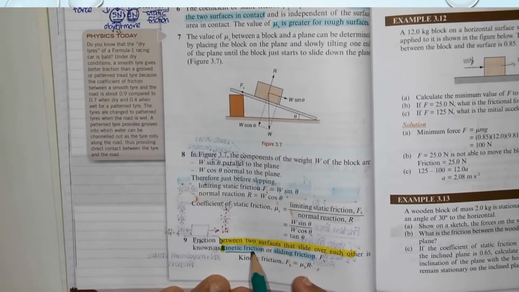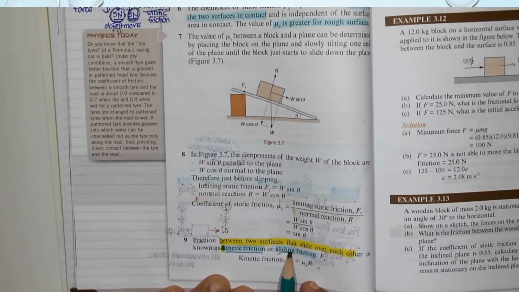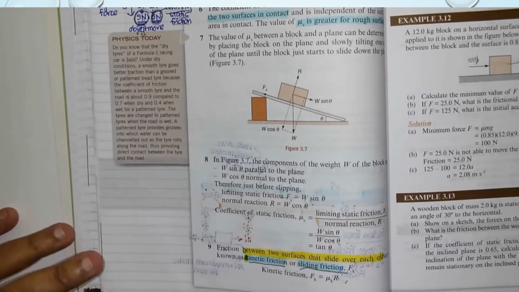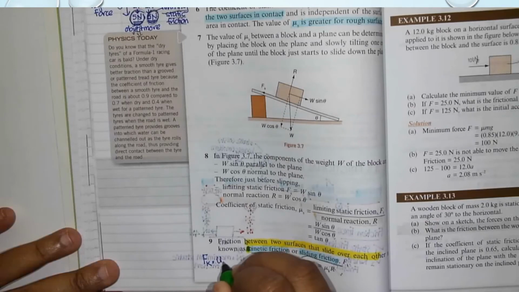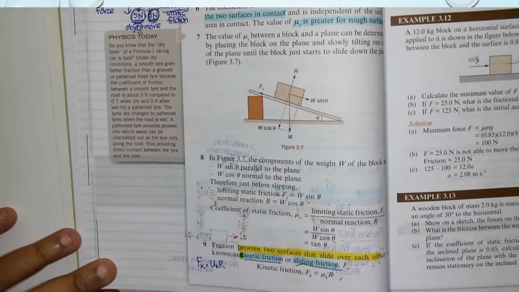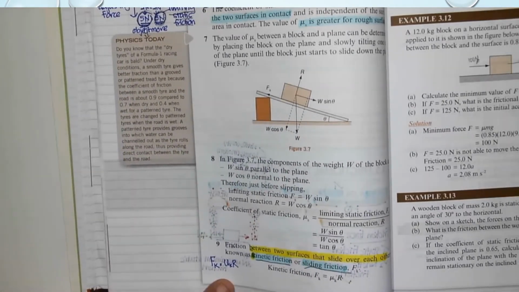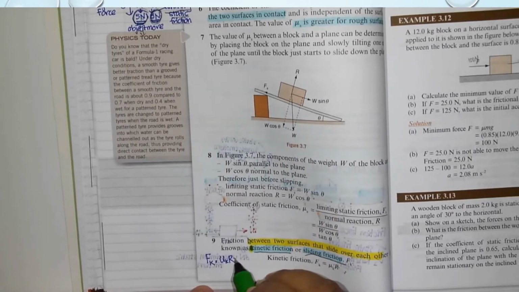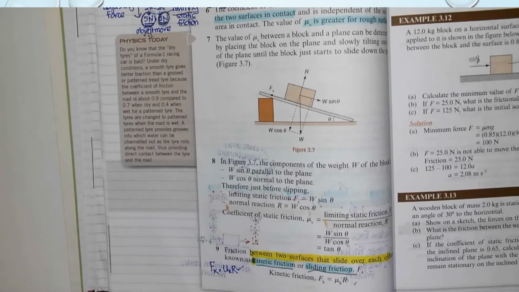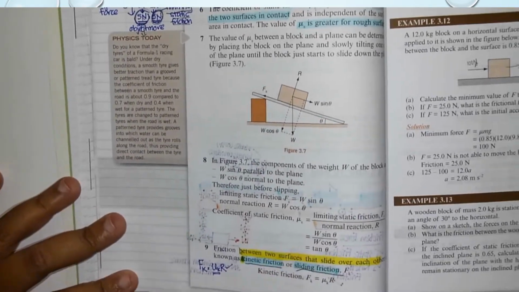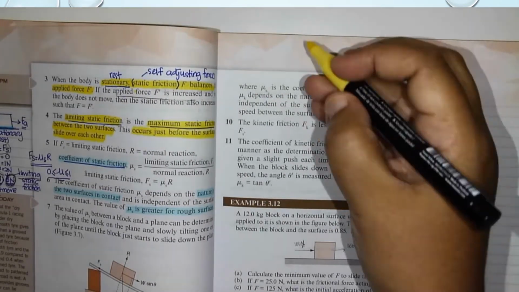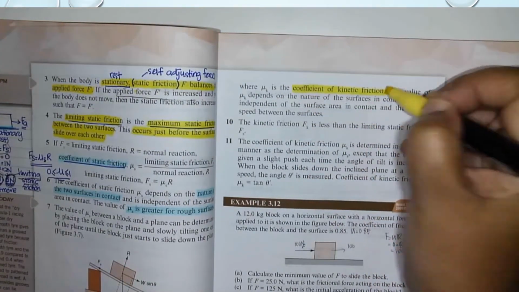The symbol is Fk equals mu k R. What is R? R is the normal force. And mu k is called the coefficient of kinetic friction.